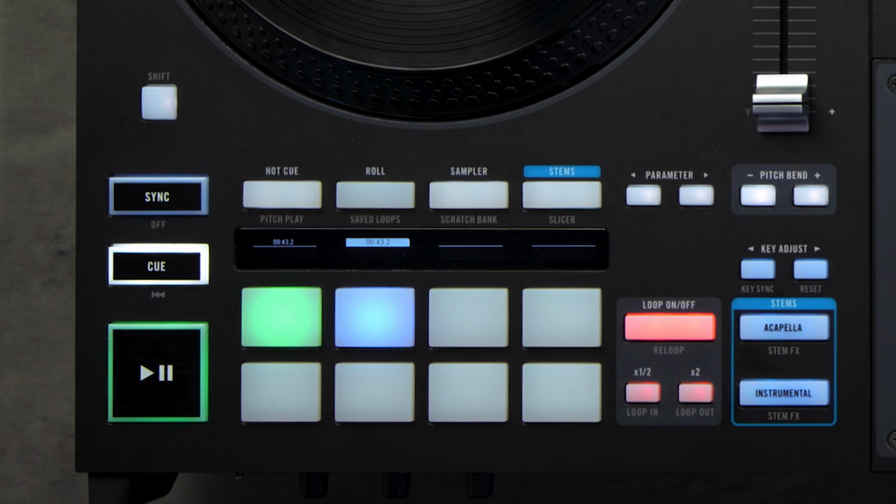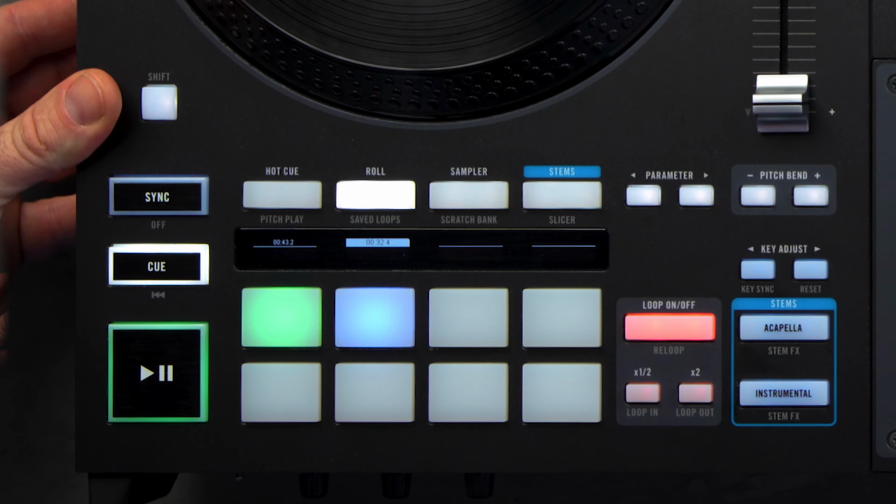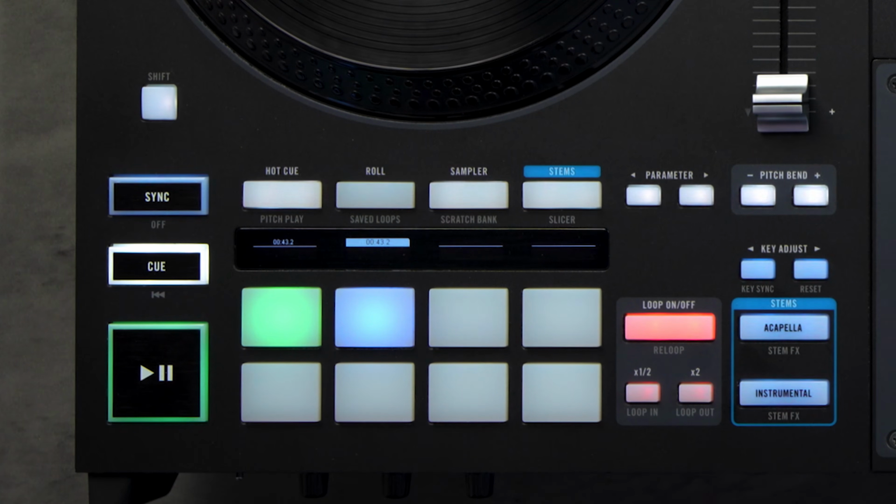To move the active loop region backward at the current loop size without deactivating the loop, press and hold Shift and press the left parameter button. To move the active loop region forward at the current loop size without deactivating the loop, press and hold Shift and then press the right parameter button.